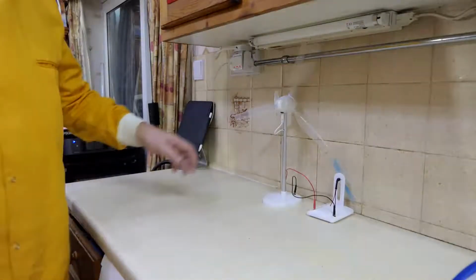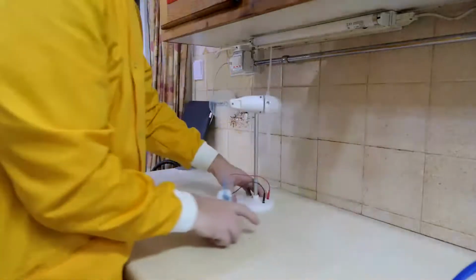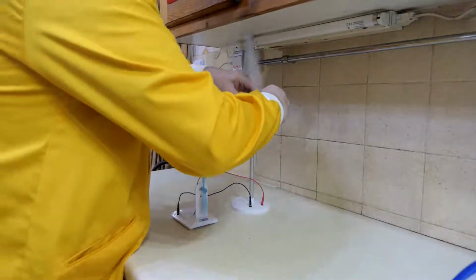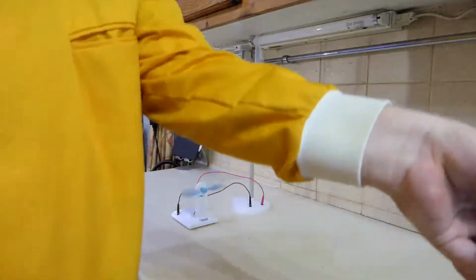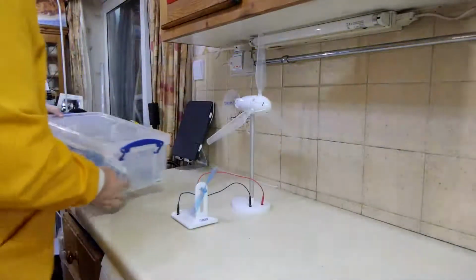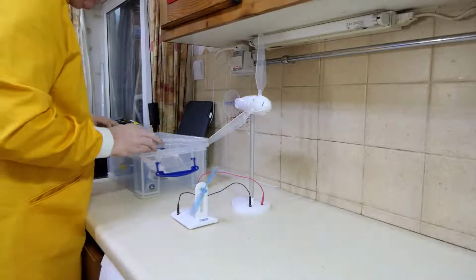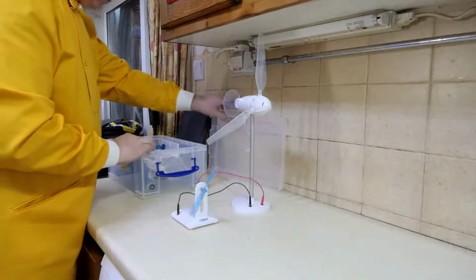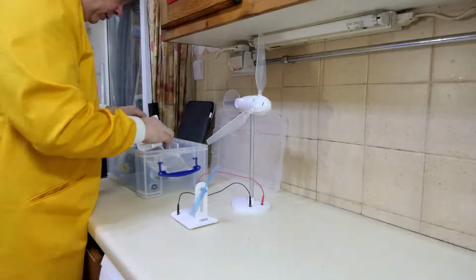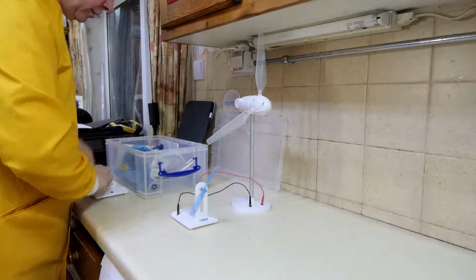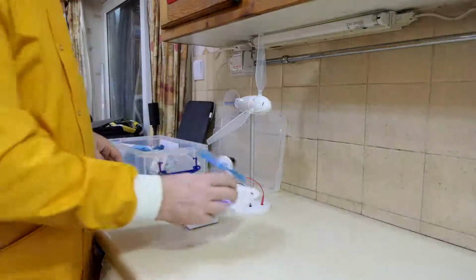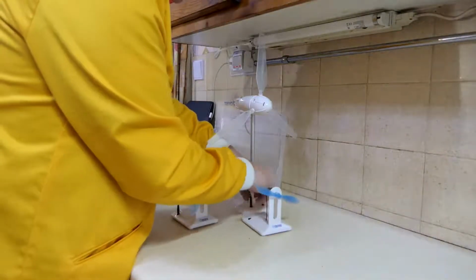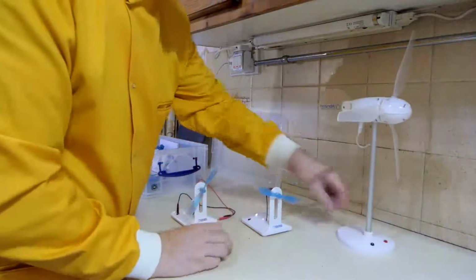So what I've got is a large fan powering a small fan. You can see, yeah, that works really well. What would happen if instead of taking a large fan, I could actually power this with a smaller large fan? So let's take that one out.